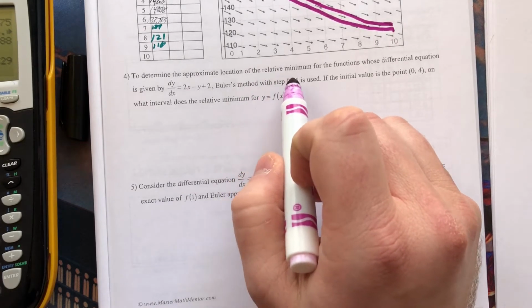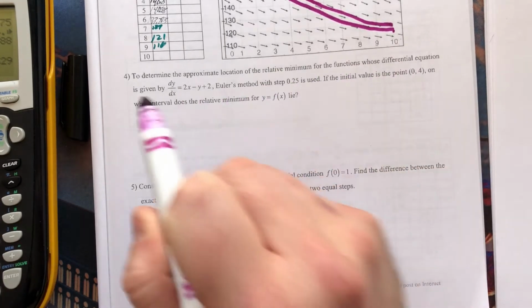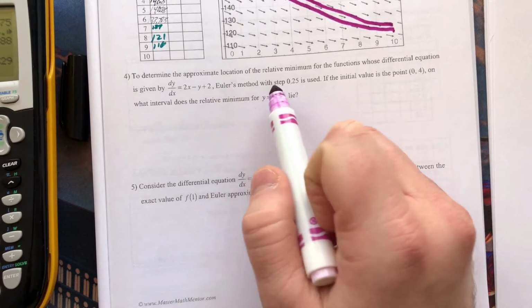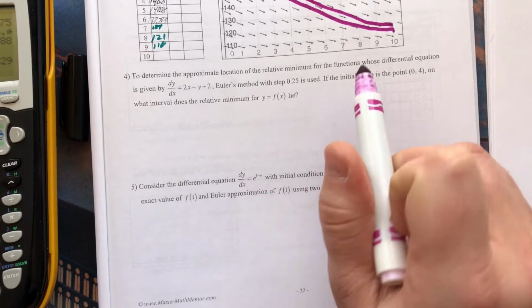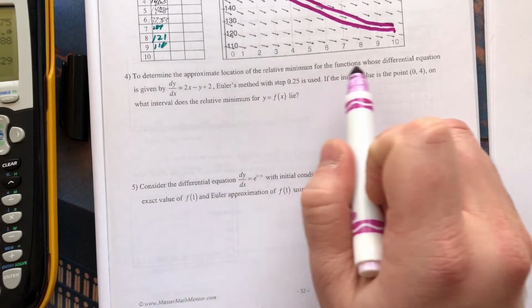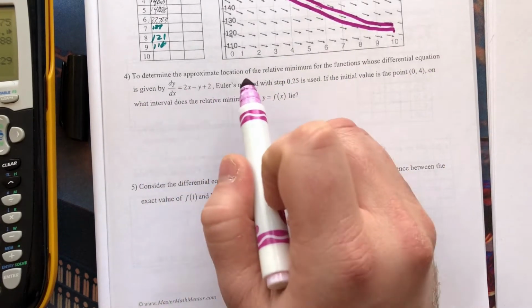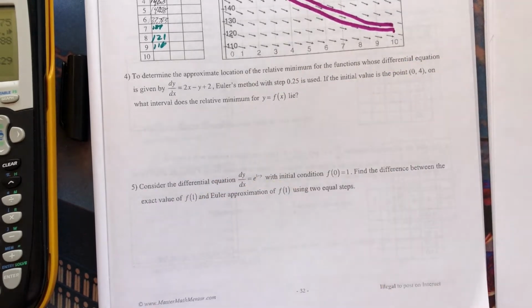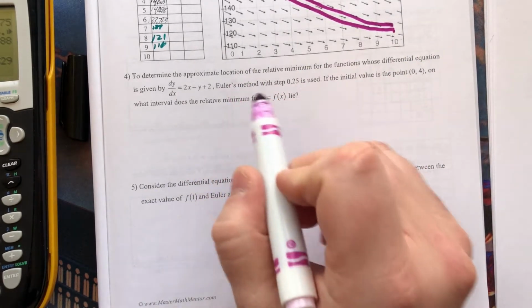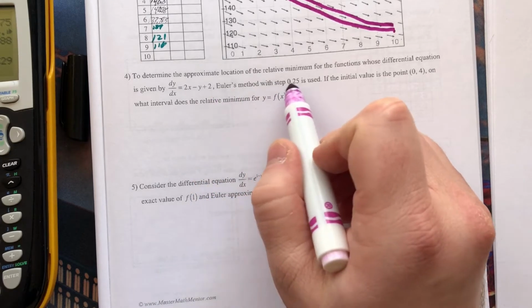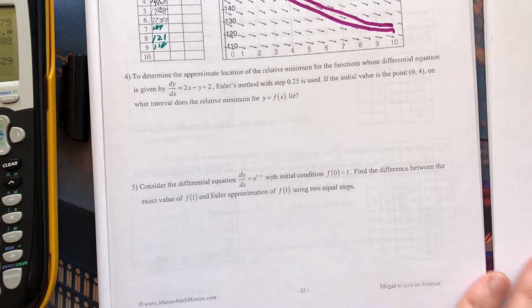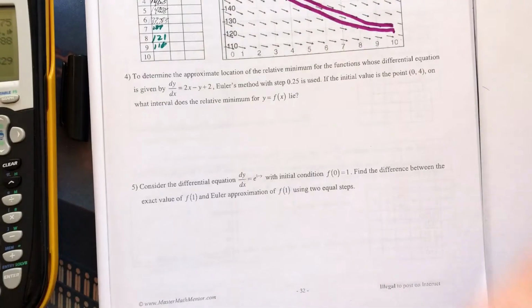To determine the approximate location of the relative minimum for the functions whose differential equation is given, Euler's method with a step of 0.25 is used. If the initial value... by the way, this kind of melted my brain a little bit, too many words, but I'm just going to keep on going and see if I can get back there. Euler's method with a step of 0.25 is used. Cool.